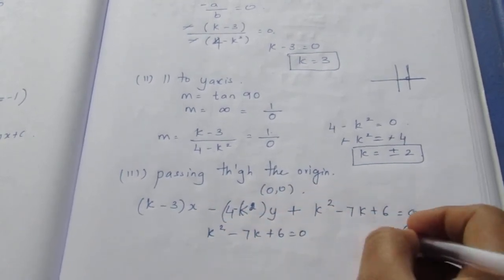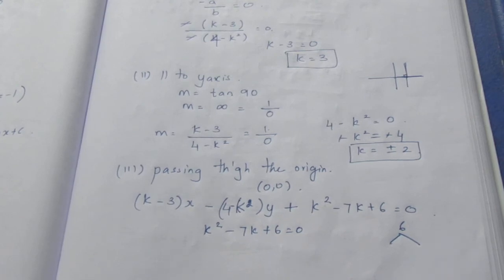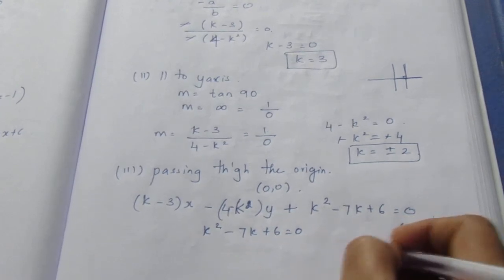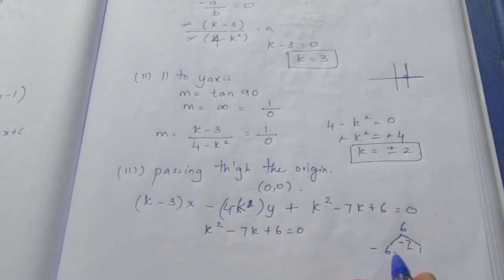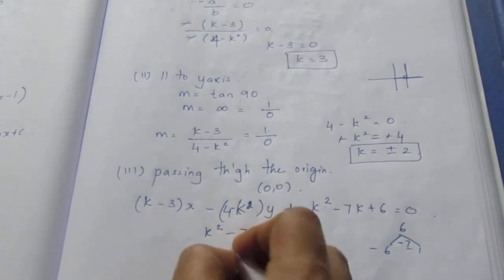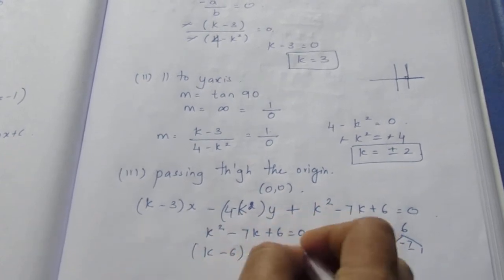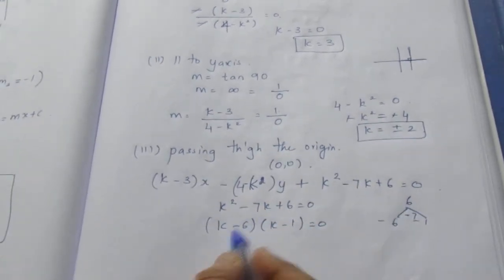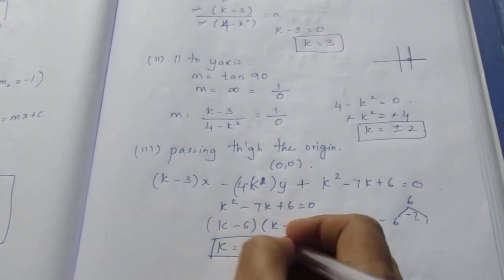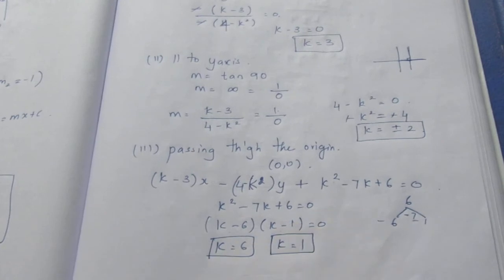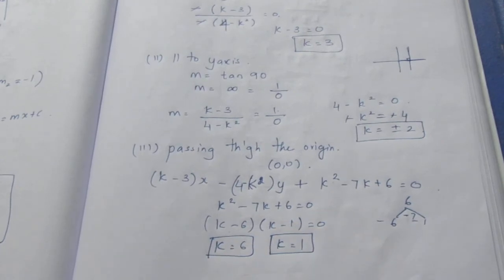We can do splitting the middle term to find the k because it is in a quadratic form. So 6 and 1 are the factors to get minus 7, minus minus. Directly we can write k before it. So (k minus 6)(k minus 1) is equal to 0. Writing equal to 0 separately, we get k is equal to 6 and k is equal to 1. So this is your final answer for the sum.